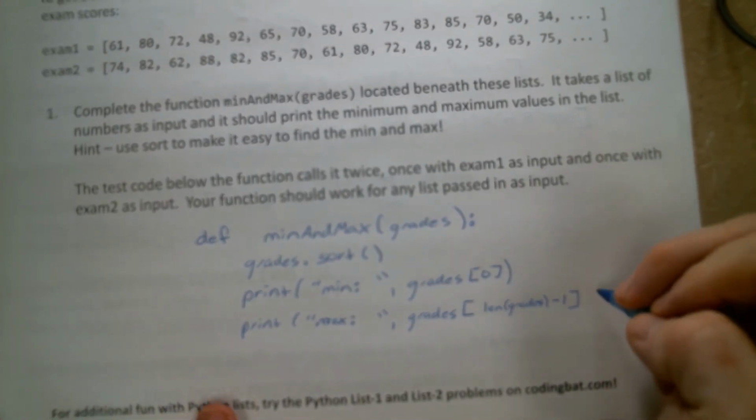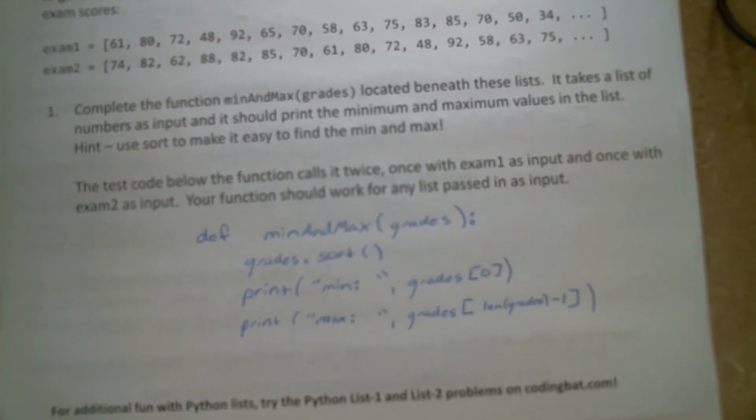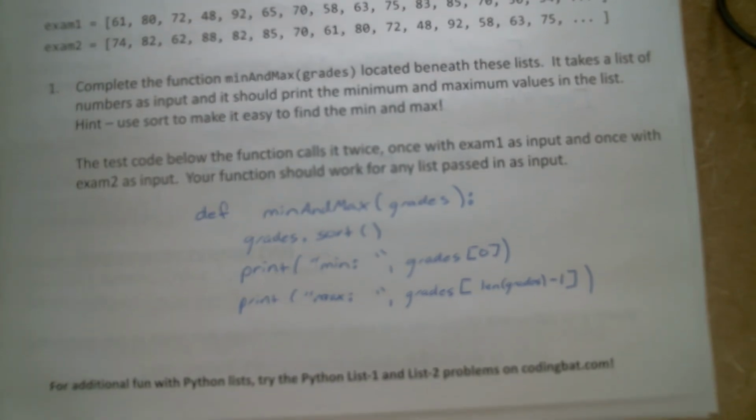So I have to subtract 1 off of it, and that will print out the largest. All right, so it's as easy as just putting the numbers in order, which is one command, and then accessing the first one, accessing the last one.